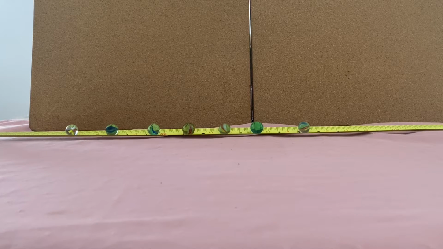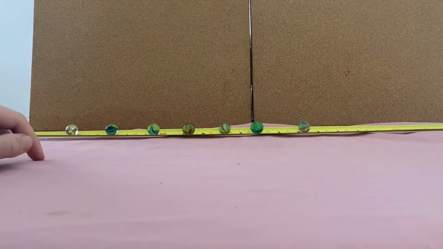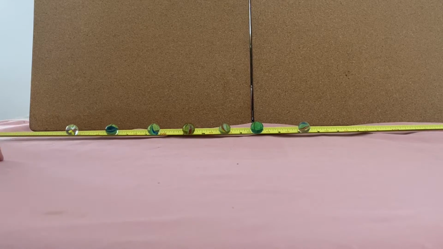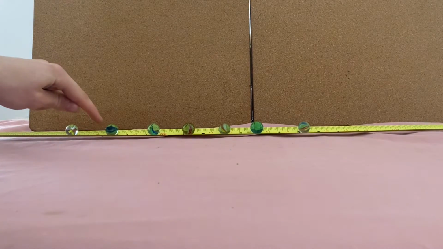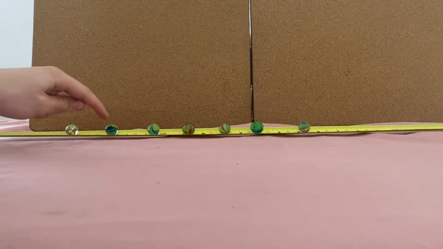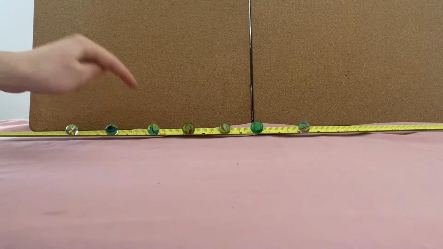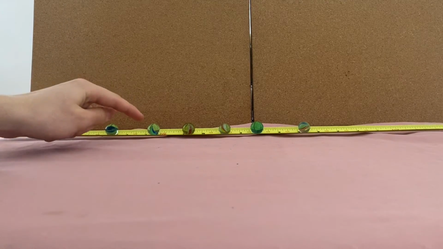Where the particles hit is called a compression. The wavelength of a longitudinal wave is measured from the distance between compressions. So in this model here, the wavelength will be measured from here, where this marble hits this marble, to here, where this marble hits this marble.